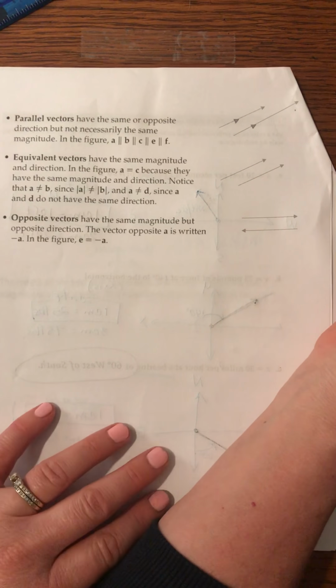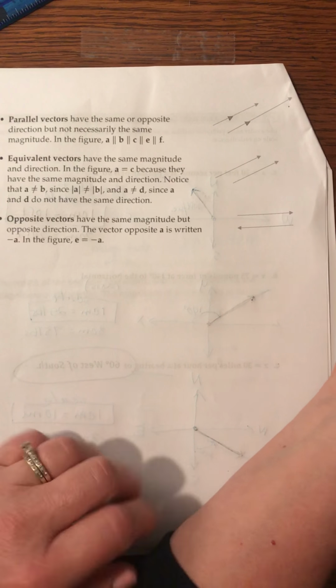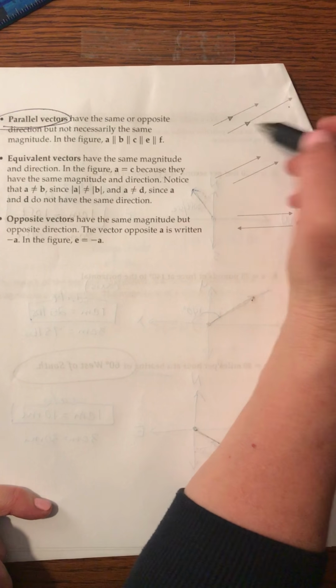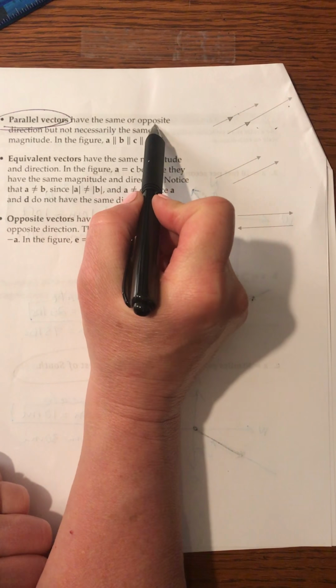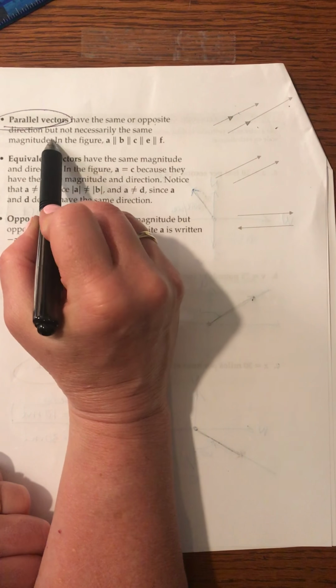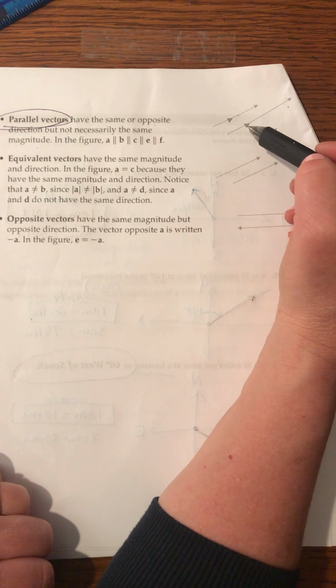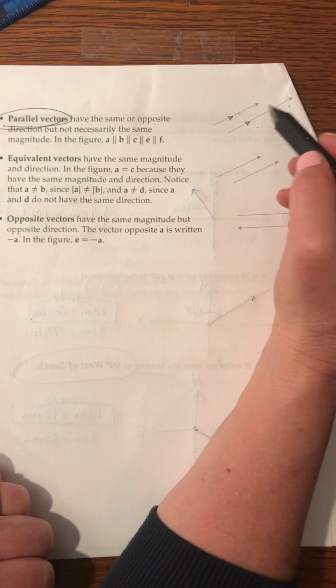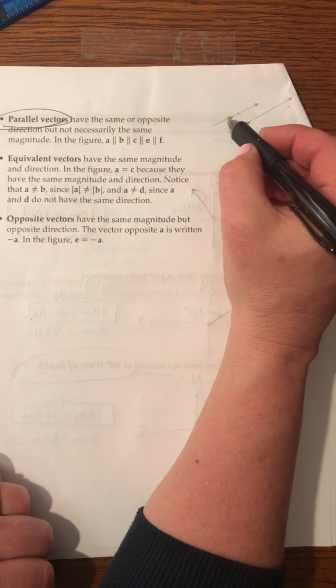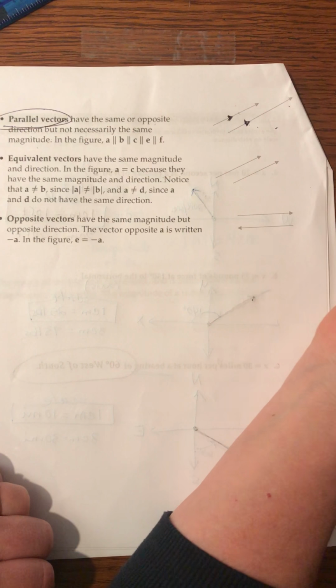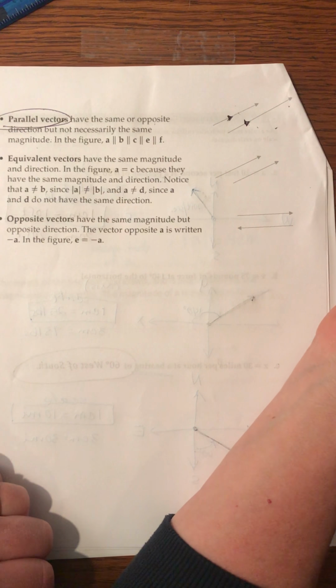This is just some extra terminology. We've got parallel vectors. That just literally means that they are parallel to each other. They're going in the same or opposite direction, but not necessarily with the same magnitude. So we have 2 here, vectors going in the same direction. Their magnitudes are different because their lengths are different, but I have parallel line symbols here. So those are parallel vectors.